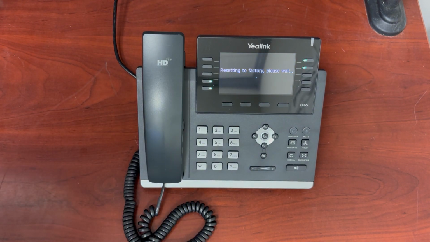The phone is going to factory default, and with its MAC address and some of the other basic programming it has, it's going to go out and reach out to the Sangoma cloud and pull down a config file, probably reboot again, and then come back online for the second time. So this takes a little bit of process. Feel free to speed forward if you don't want to watch this happen completely.